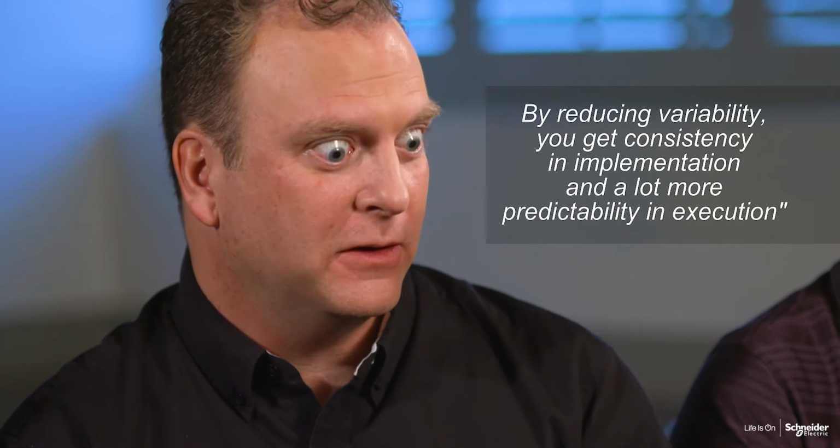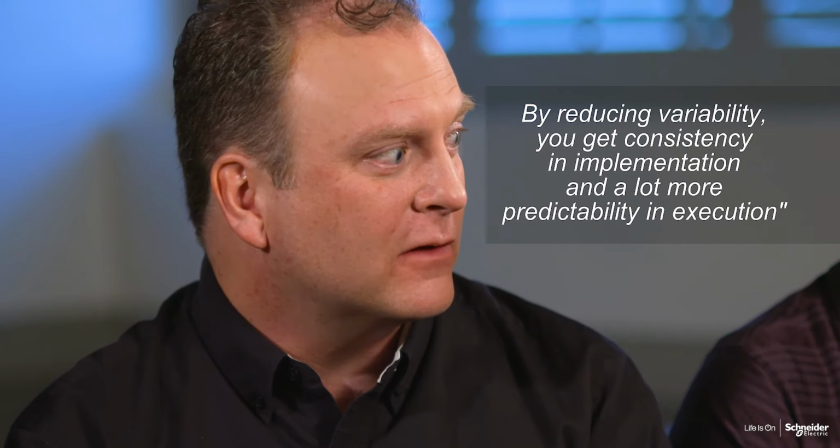I think another key aspect of this is ensuring delivery of best practices, because it takes, in the best cases, many years for engineers to get to the point of being able to determine on their own what is a best practice. And so if you have these standards in place, you can really make it much more of an assembly than an engineering environment. And ultimately, by reducing that variability, you get consistency in the implementation and a lot more predictability in the execution of these projects and the operation of the systems. And allow a new generation of engineers to leverage the experience from the previous one.